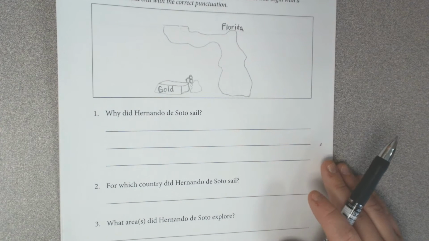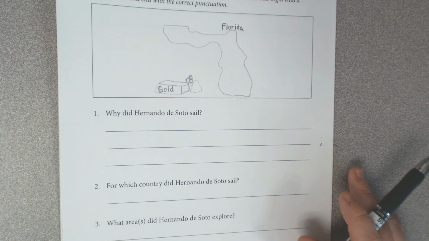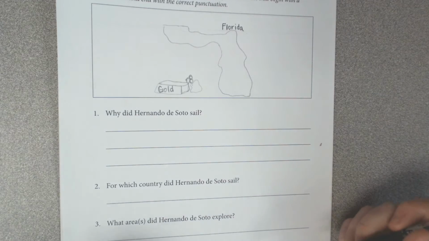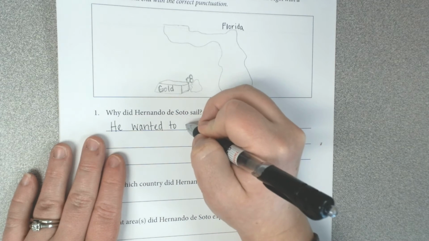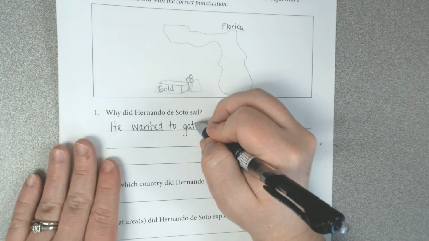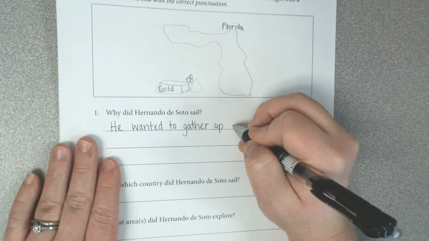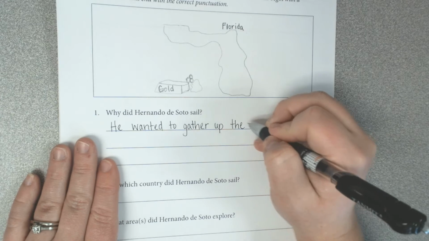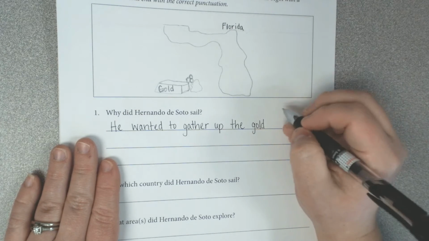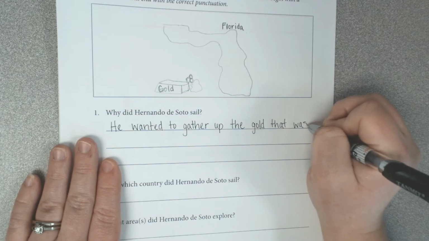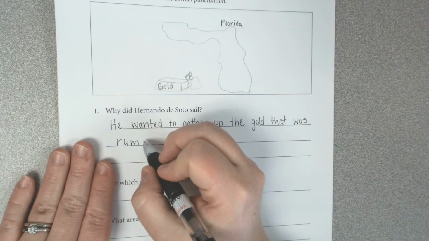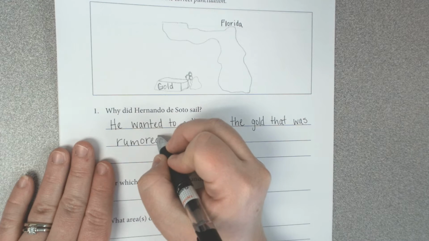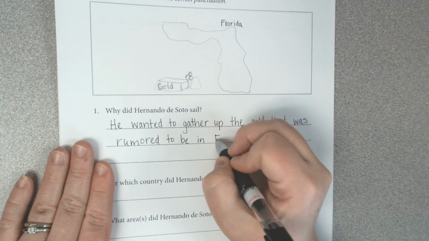One of the things that I do remember listening to is why Hernando de Soto sailed. He wanted to gather up the gold that was rumored to be in Florida, which is why I drew this. You'll hear this in the read aloud: he wanted to gather, which means to pick up, the gold that was rumored. When I say rumored, I'm not saying that it definitely was there, but a lot of people say it was. It was rumored to be in Florida.